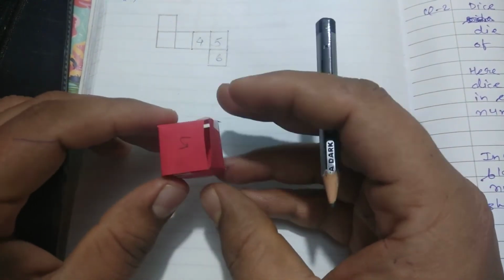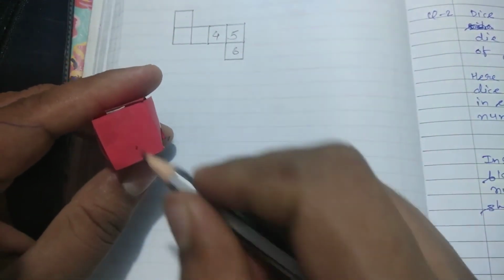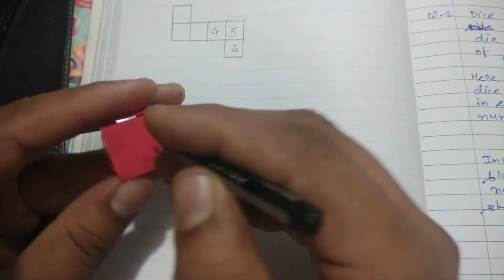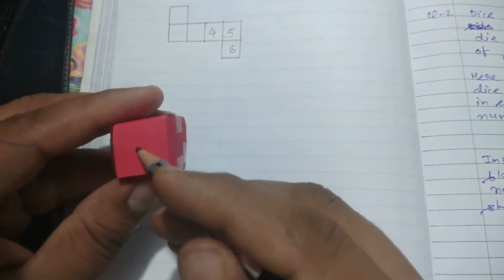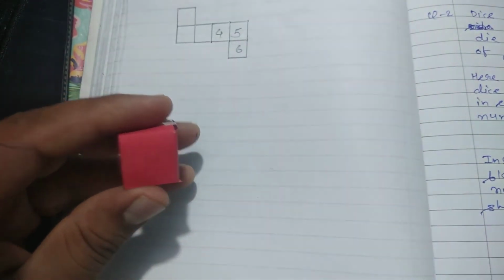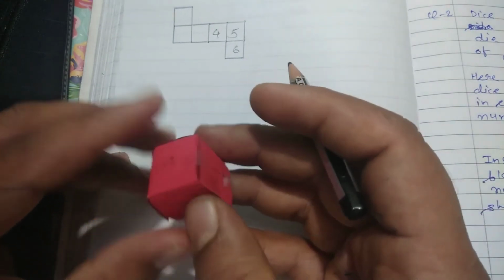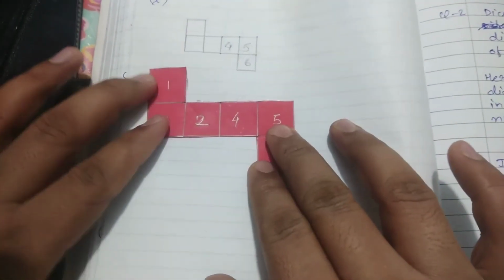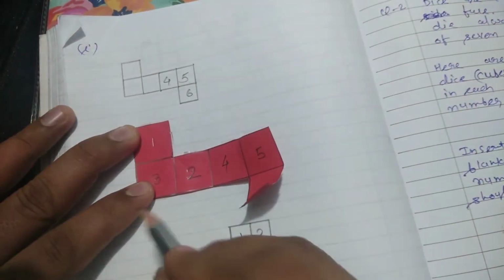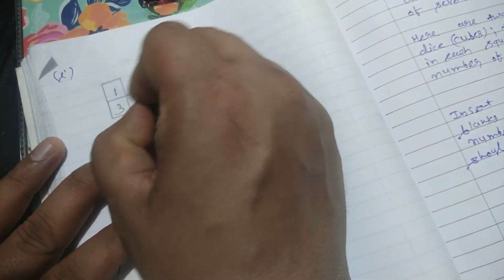Now remember that thing in a dice: the sum of the dots on opposite sides is 7. So here there is 6. Its opposite side is this one. So how many dots will come here? 6 plus 1 is 7. So here 1 will come. Next, here there is 4. So on the opposite face 3 will come. 4 plus 3 is 7. And here there is 5. So on the opposite side of 5, 2 will come. 5 plus 2 is 7. Now we will open this net. So when we open this net, we get 1 dot, 3 dots and 2 dots here. So the answer will be 1, 3 and 2.